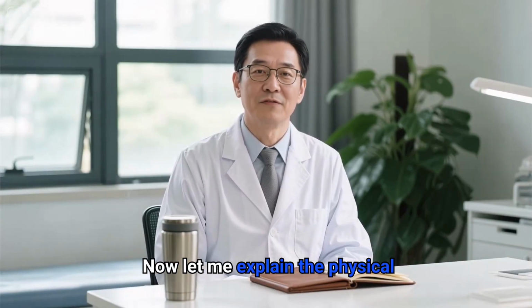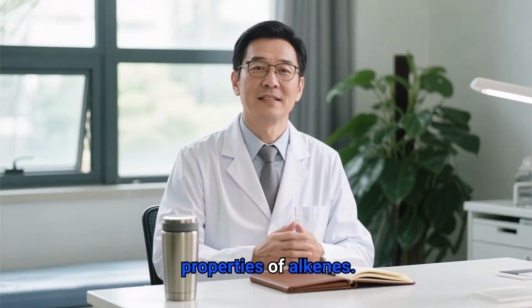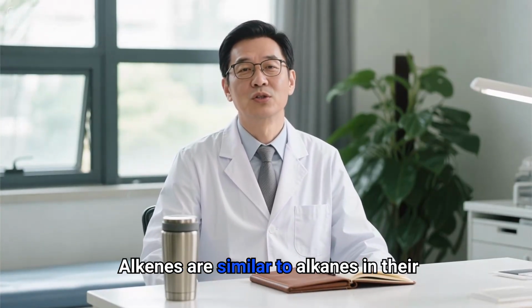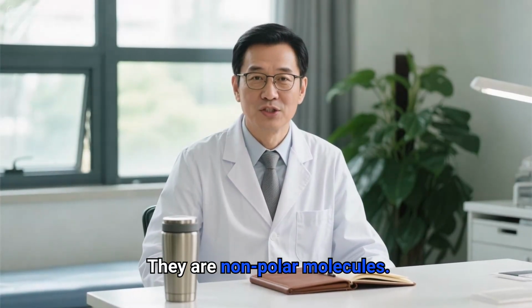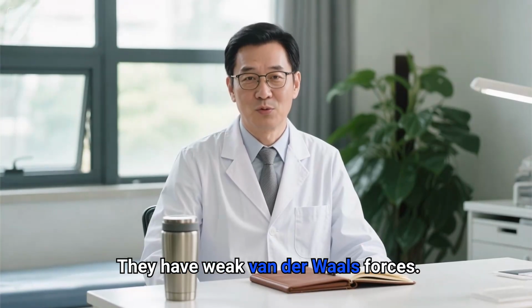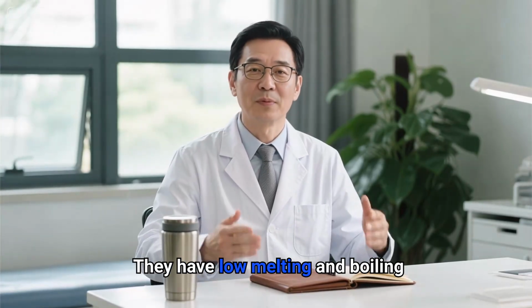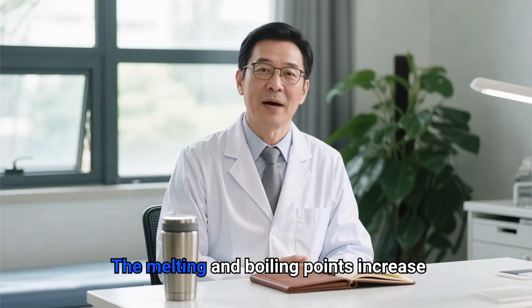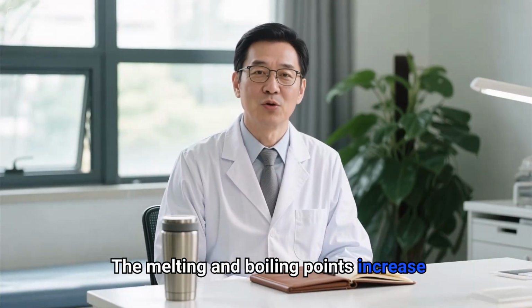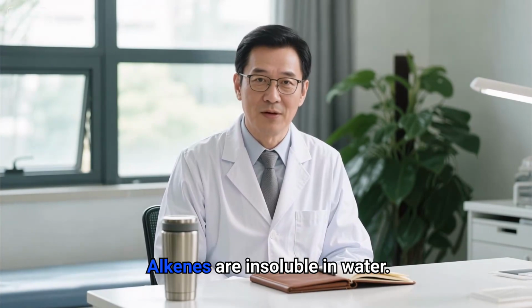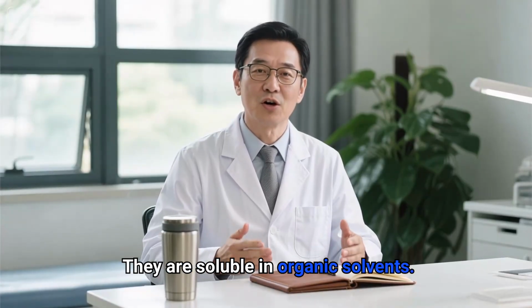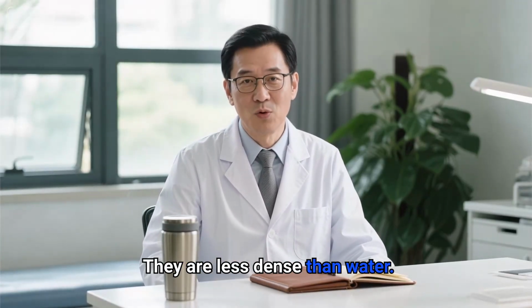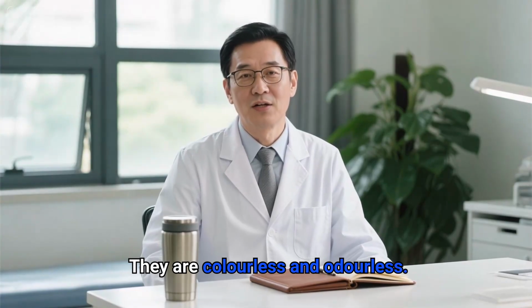Now let me explain the physical properties of alkenes. Alkenes are similar to alkanes in their physical properties. They are nonpolar molecules. They have weak van der Waals forces. They have low melting and boiling points. The melting and boiling points increase with molecular size. Alkenes are insoluble in water. They are soluble in organic solvents. They are less dense than water. They are colorless and odorless.